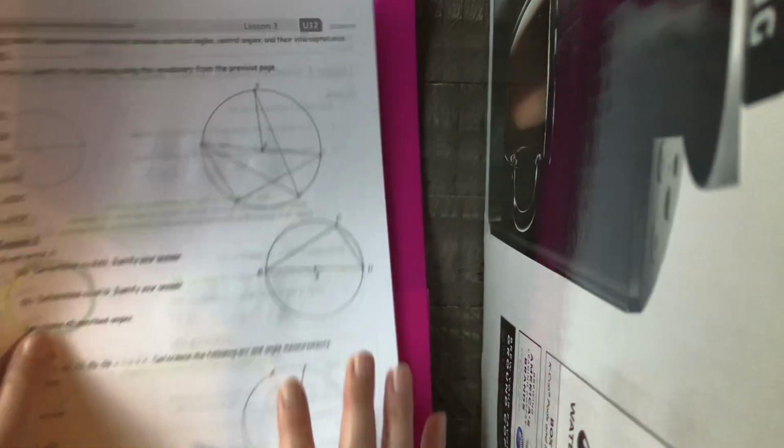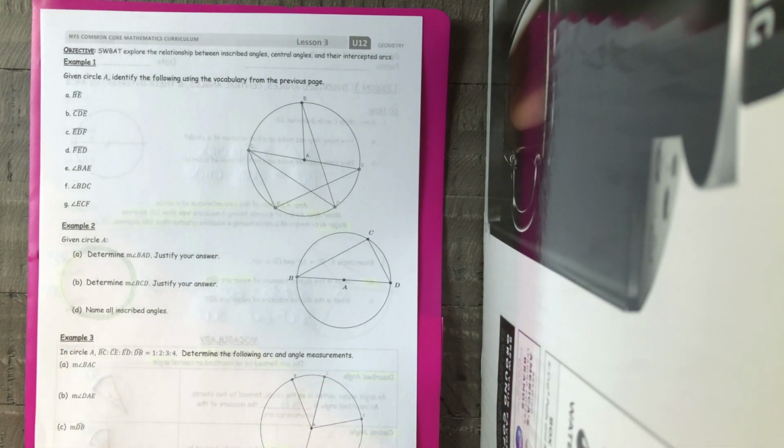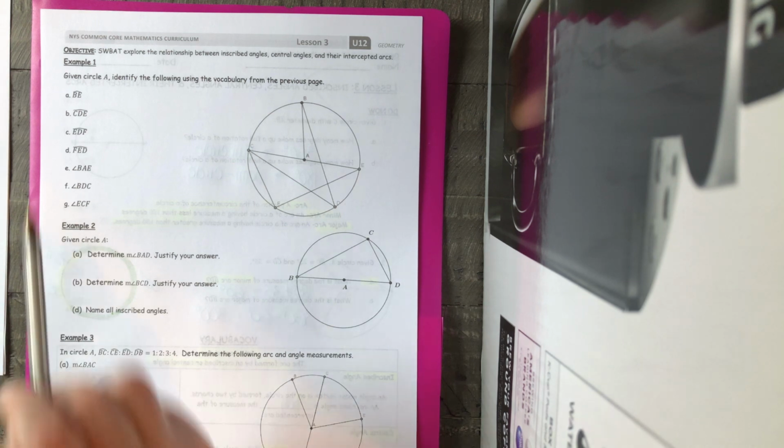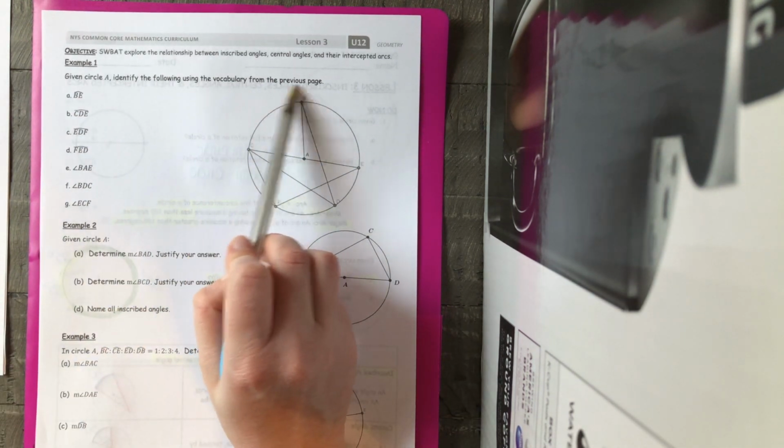Flipping over. Oh my gosh, so much to go over. This question looks pretty long, but it's actually pretty simple. It's just asking us to identify all of the different vocab words that we just learned on the first page. So if we look here, given circle A, I now want to go over what all of these are using the vocab on the previous page.